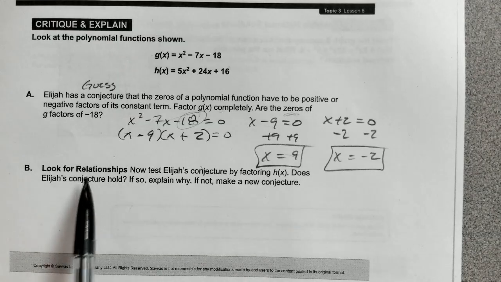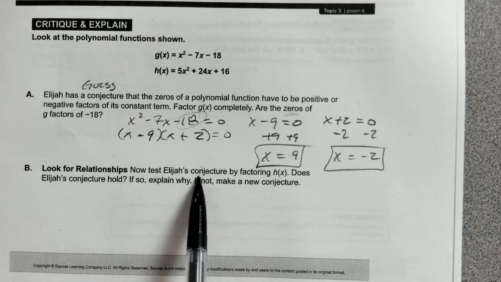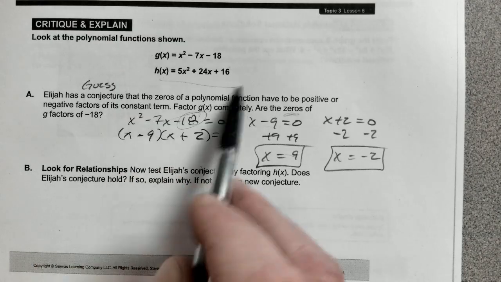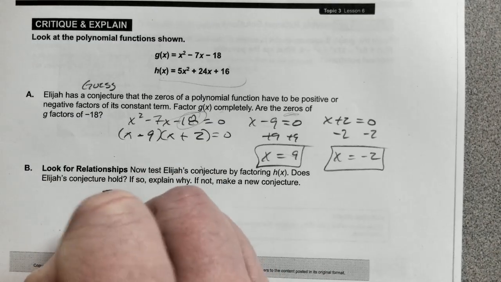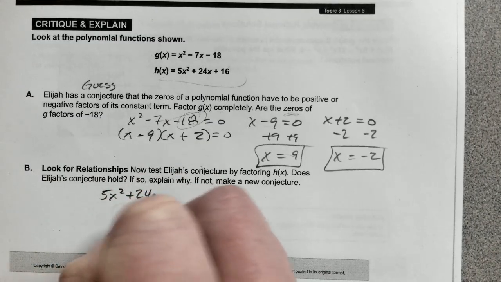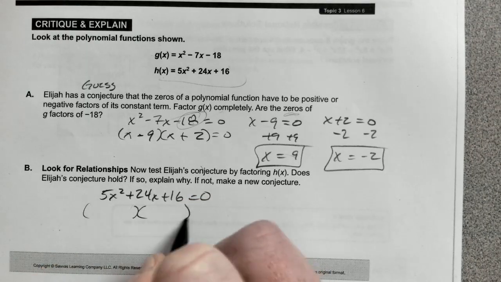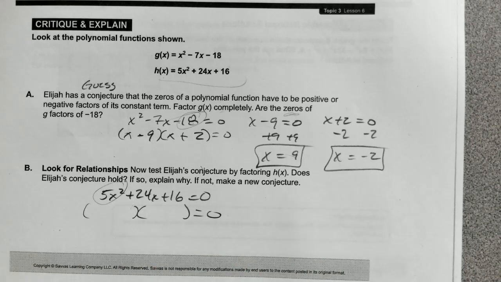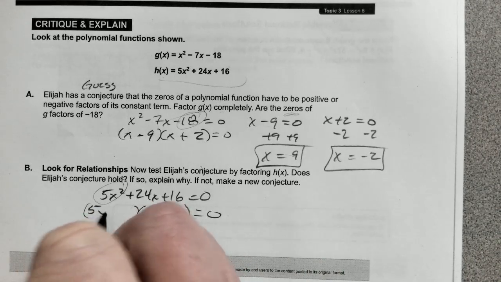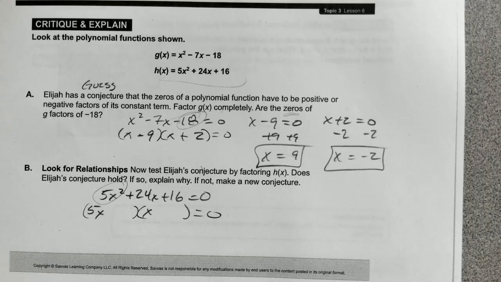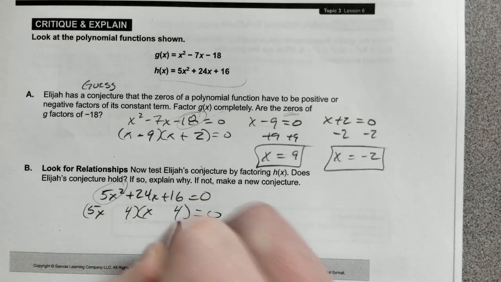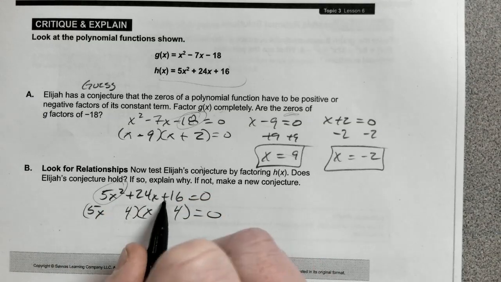Now let's try the other one. Looking at relationships, we're going to test Elijah's conjecture by factoring h of x. That's the second polynomial function there. So we have 5x squared plus 24x plus 16 set equal to 0. And factoring this, the only thing that multiplies to give me a 5x squared would be 5x and x. Factors of 16 that are closest together are 4 and 4. Same sign, both positive.